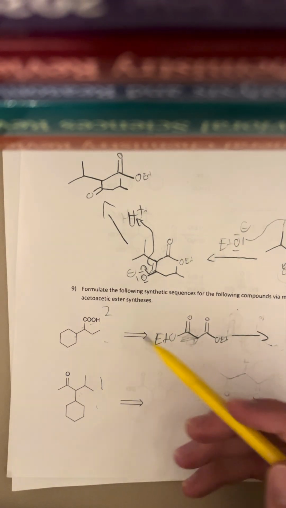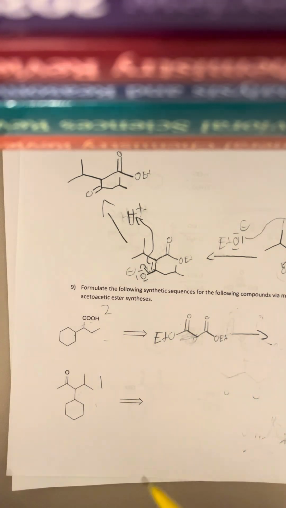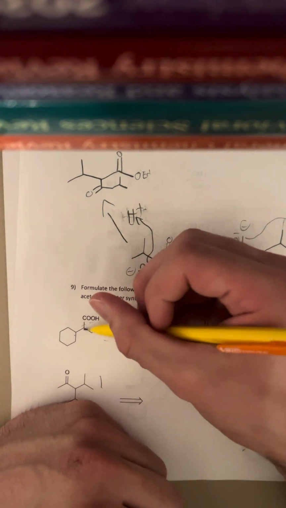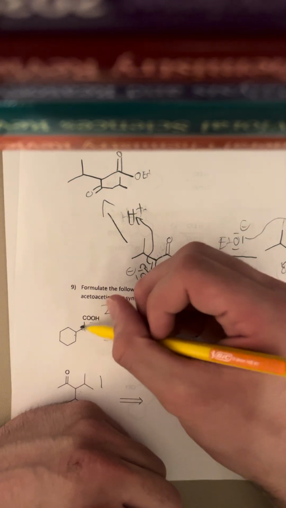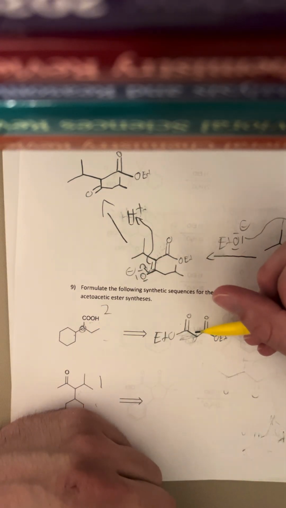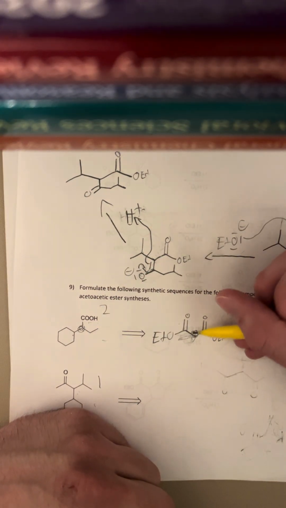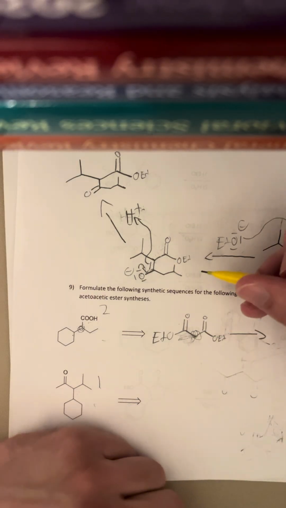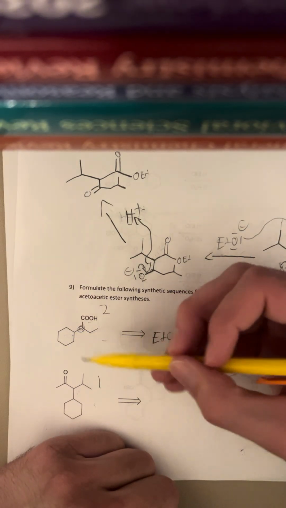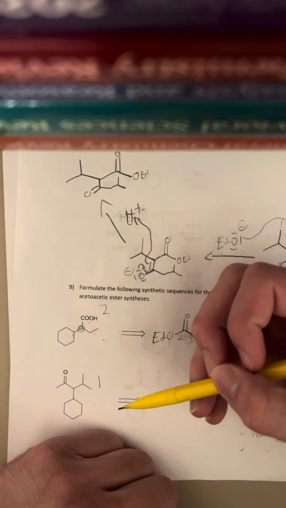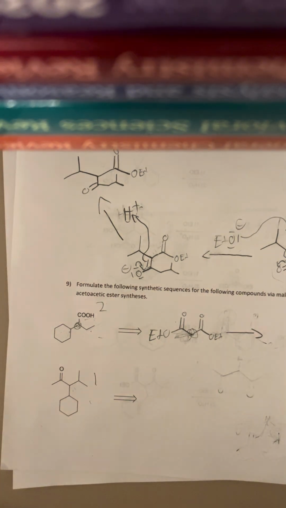How do you figure this from that? Let's take it one step at a time. Let's look at the carbon that links to the carboxylate group. That's this carbon right here, this carbon in the center. Let's break it down. Well, what's attached to it? A cyclohexyl group and an ethyl group. That means we need to do 2 successive steps in which we form an enolate and react with a cyclohexyl halide and then with an ethyl halide.